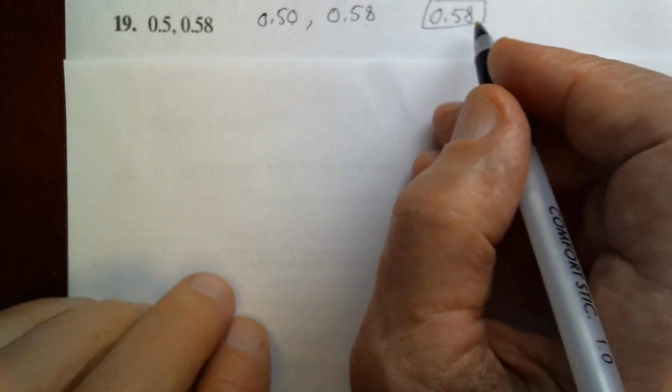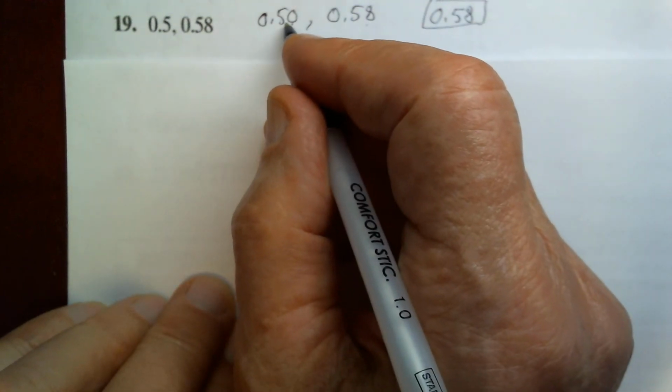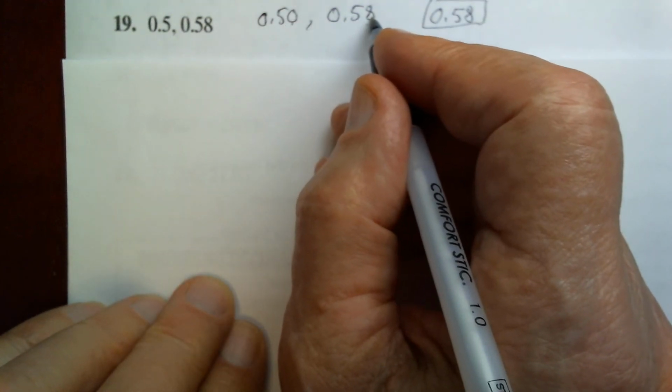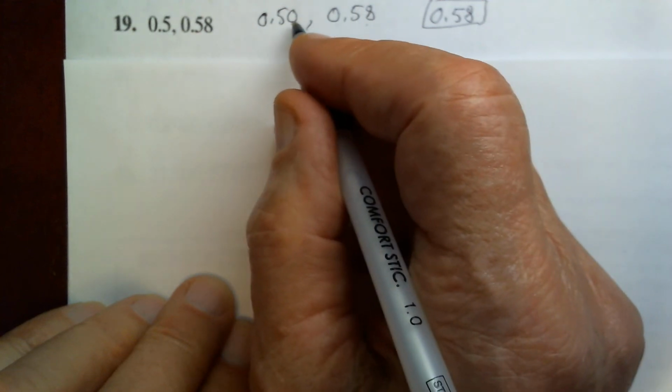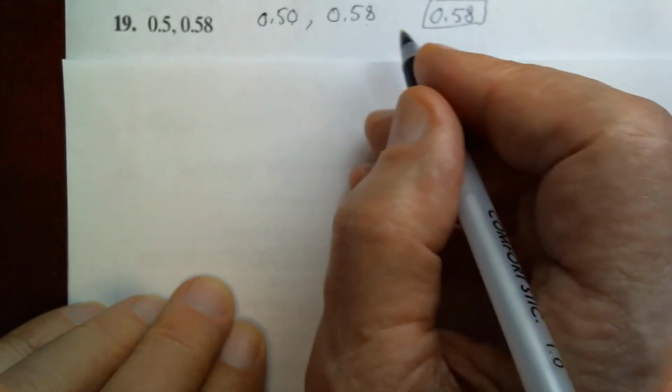And again, if you think in terms of what this represents, this is 50 hundredths, this is 58 100ths. 58 is larger than 50. So this is a larger number.